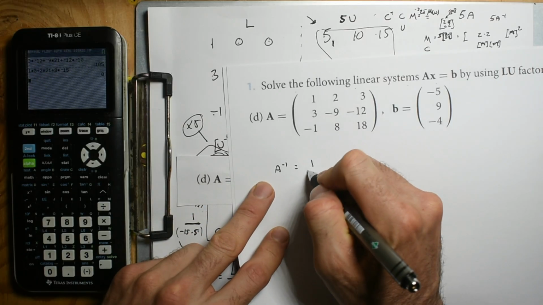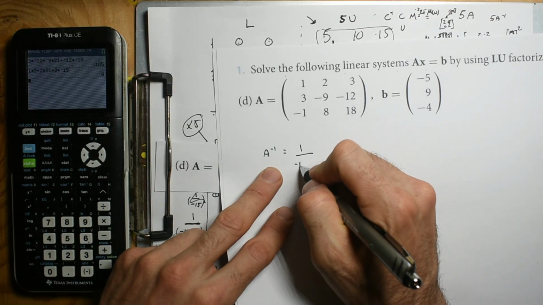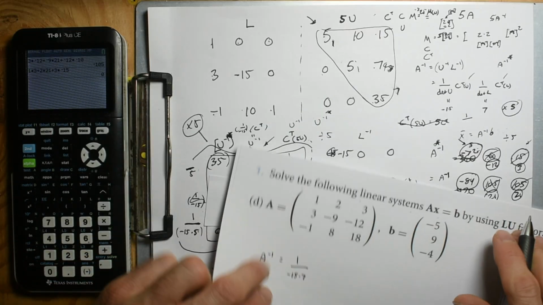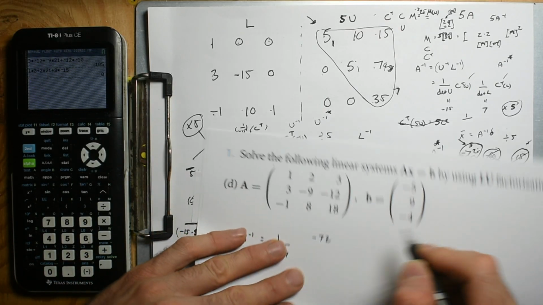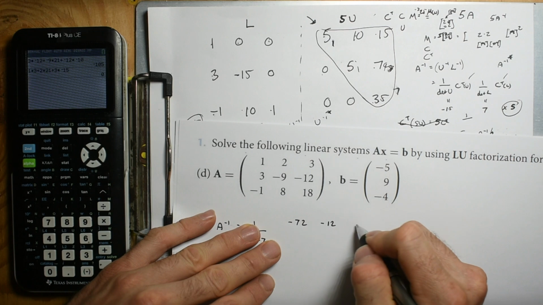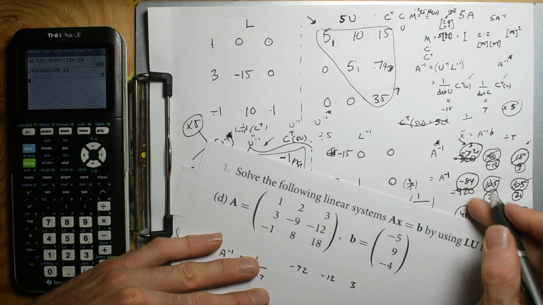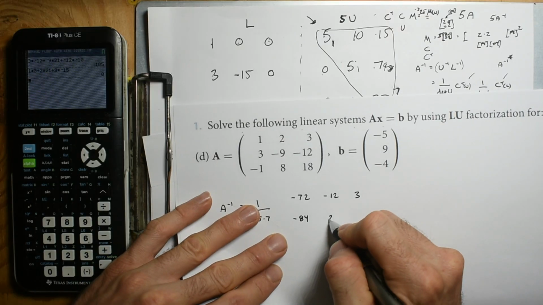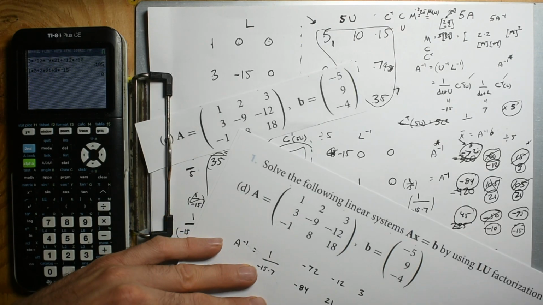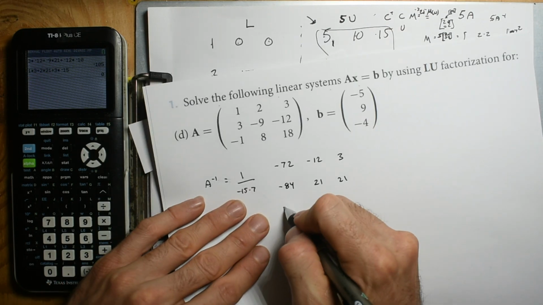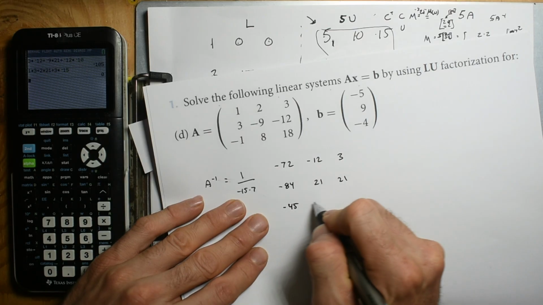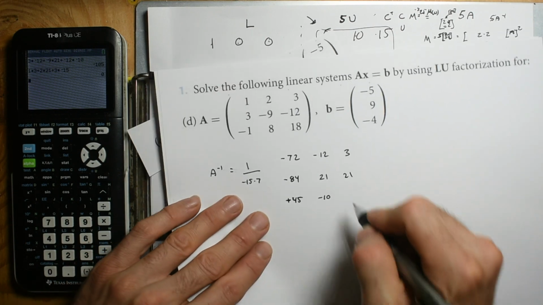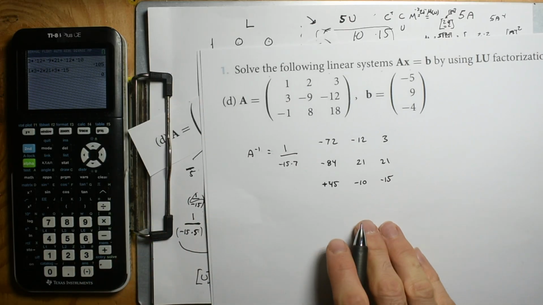Inverse A is going to be 1 divided by negative 15 times 7 times this matrix, which is negative 72, negative 12, 3, negative 84, 21, 21, 45, negative 10. That's positive 45, negative 10, negative 15. All right, so this is inverse A.